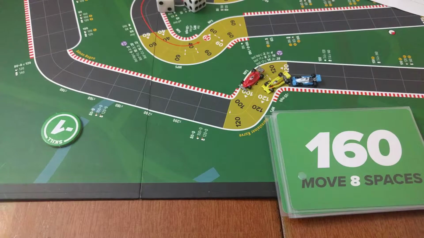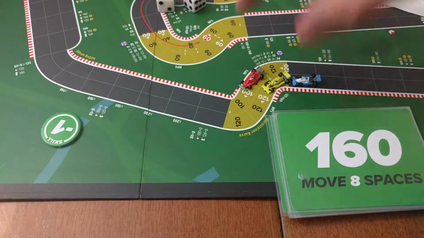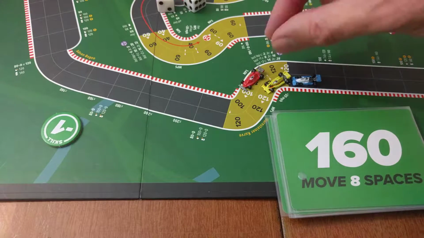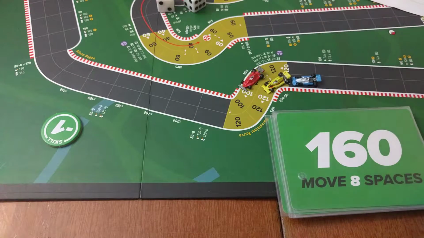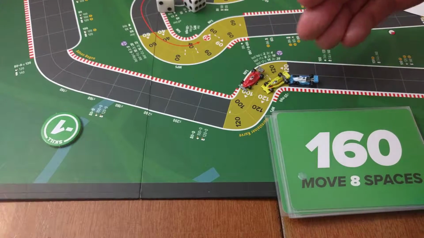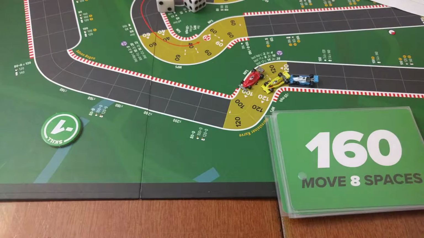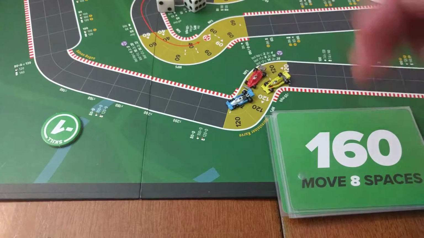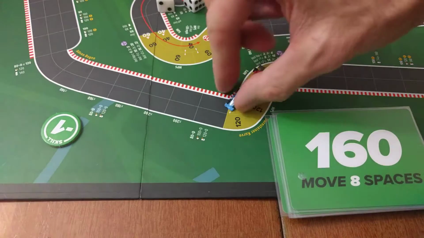Because the rule of the forced pass in the corner is you do not deal with the corner space, the space that you are passing through, unless this pass is successful. So if the Tyrrell gets blocked and doesn't make the pass, then the Tyrrell never gets that space and does not deal with the corner. If the Tyrrell does succeed in the pass, then it will have to deal with the corner.